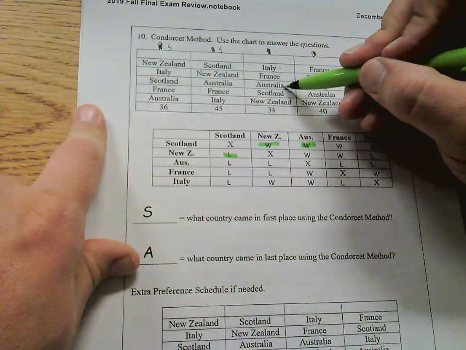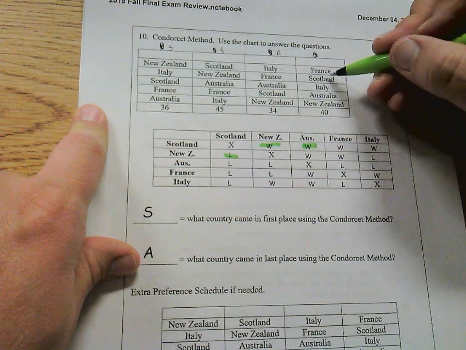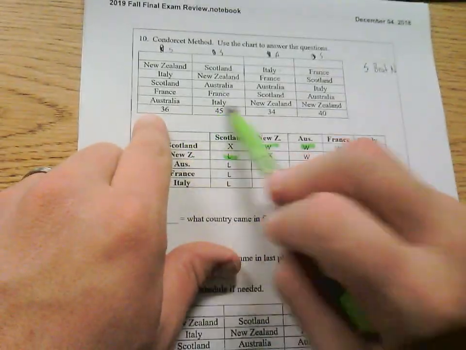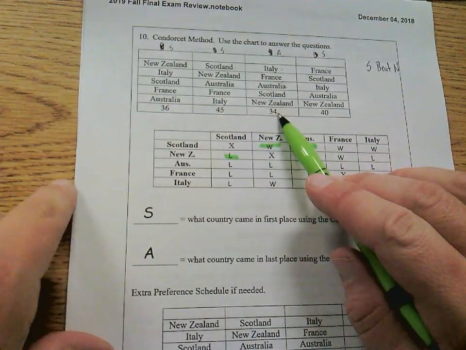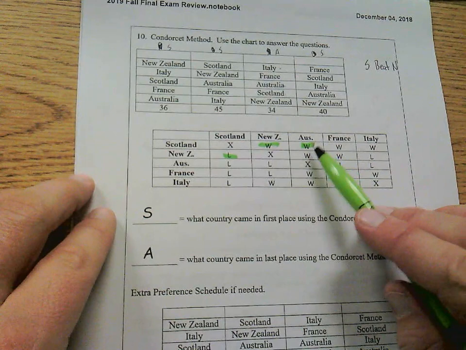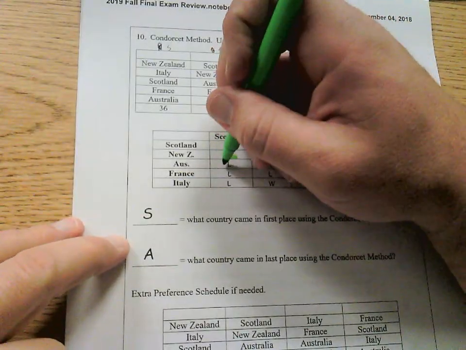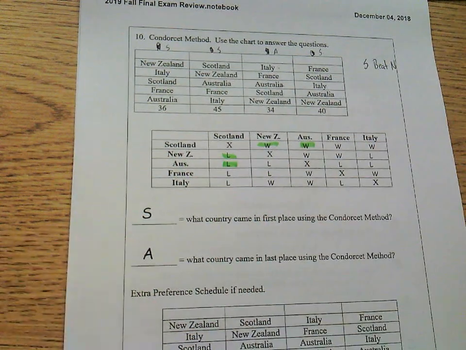Now notice that Australia was ranked higher than Scotland here. Here, Scotland was ranked higher. So again, Scotland won 3 columns, 1, 2, 3. Add these 3 numbers up. Obviously, you'll get higher than 34. That's why Scotland won. And you can also say Australia lost to Scotland.